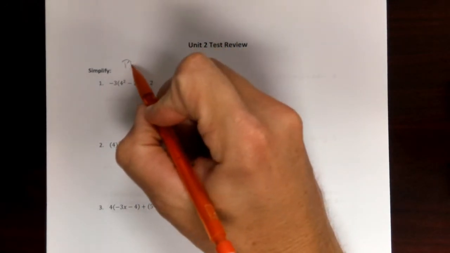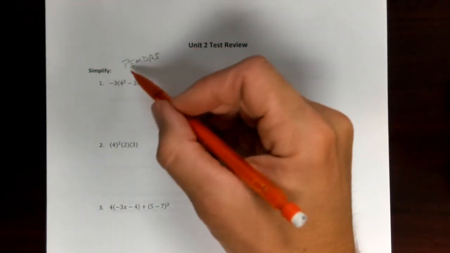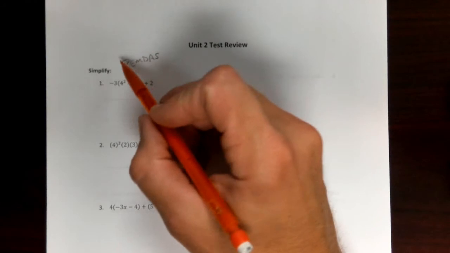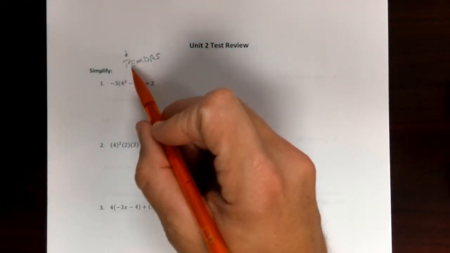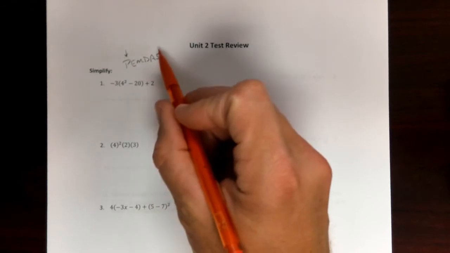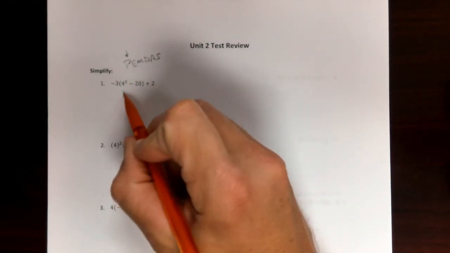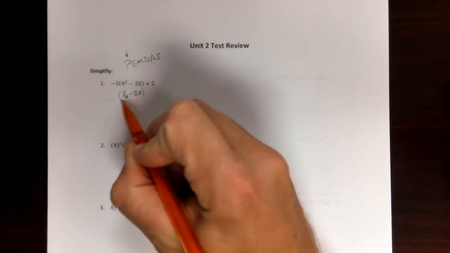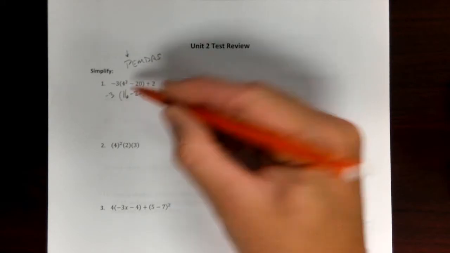So we simplify in the order of PEMDAS. Okay, so I'm looking to simplify inside the parentheses. That's what the P stands for. So parentheses first. Now within the parentheses, I'm also doing PEMDAS. So within the parentheses, I see this exponent. So this 4 squared is going to give me 16 minus 20 plus 2. So all I did was square the 4 and I got 16.